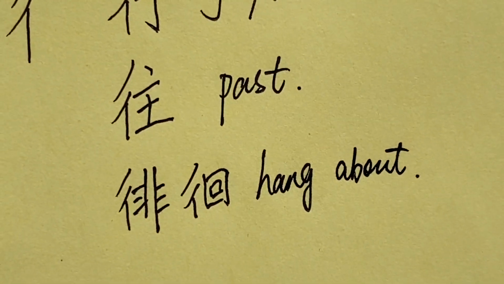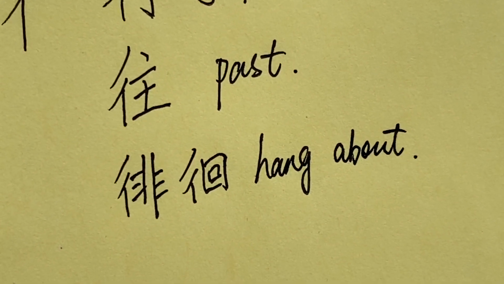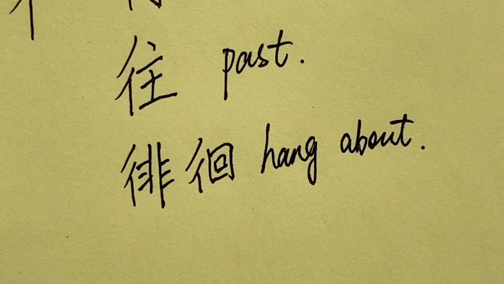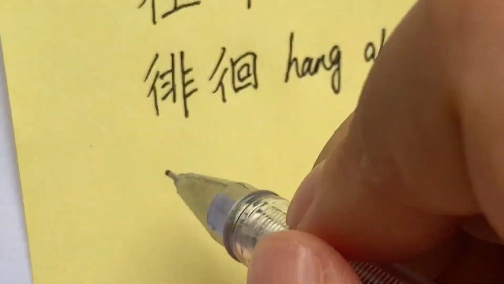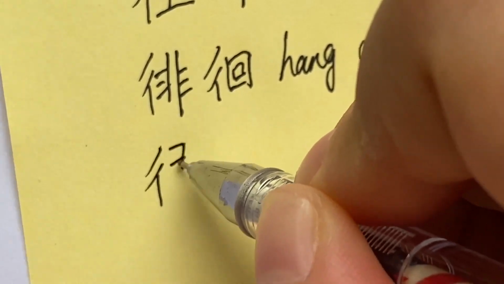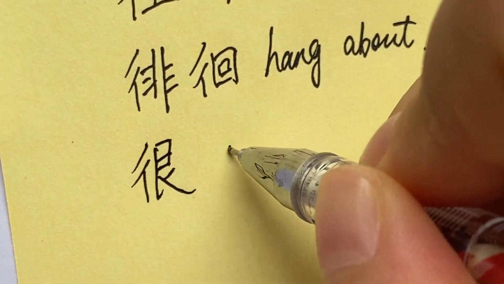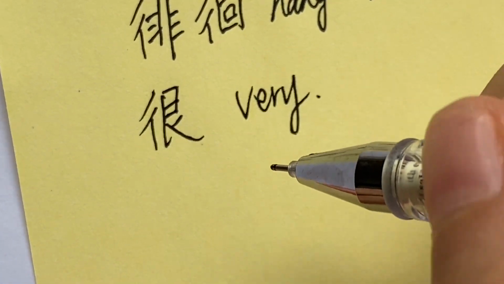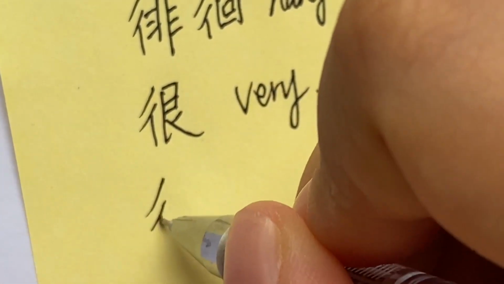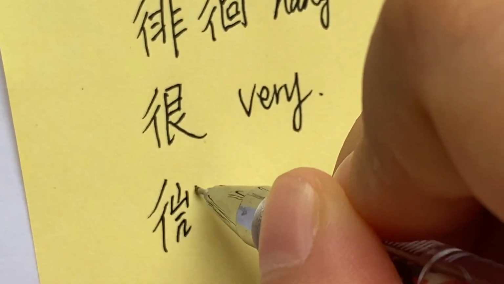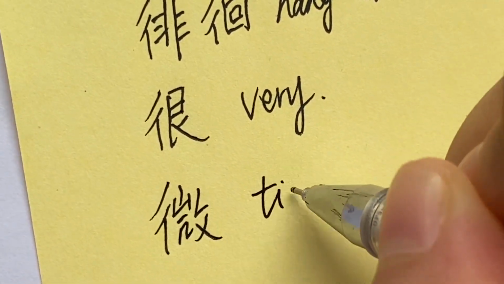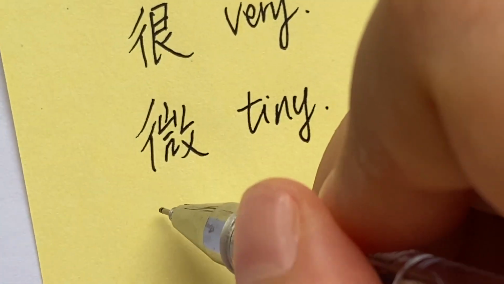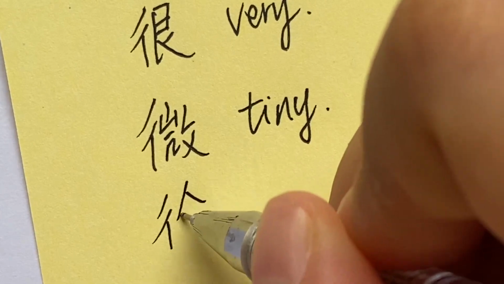In fact, you can also find 双人旁 in many Chinese adjectives, such as 很, which means very. 微 means tiny. 徐 means slowly.